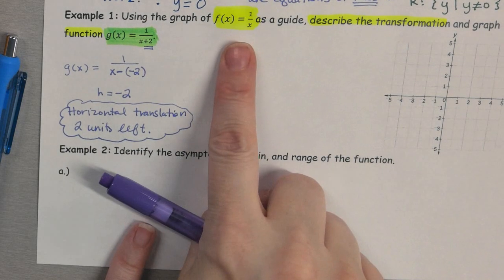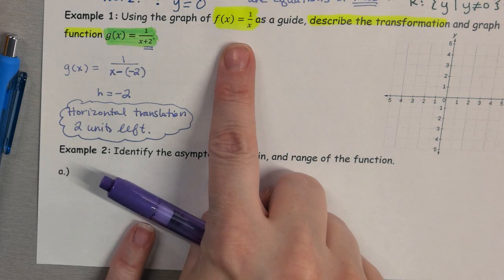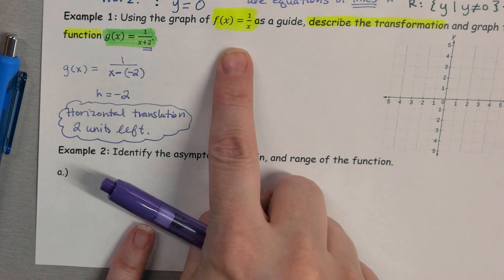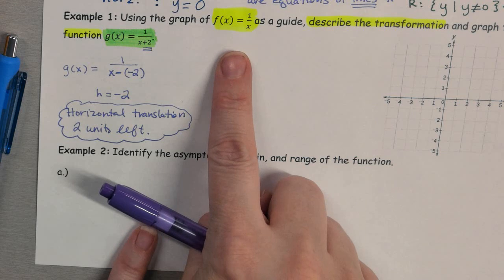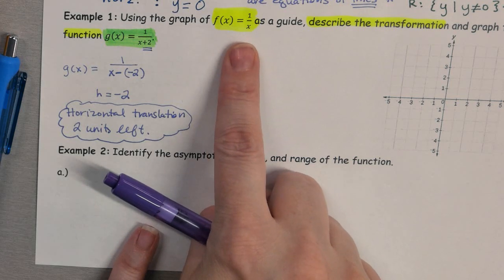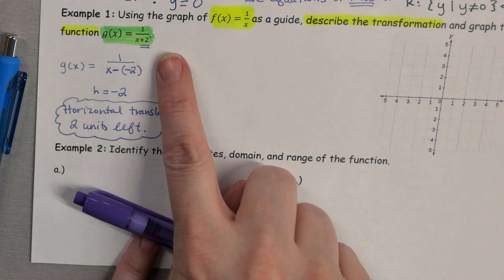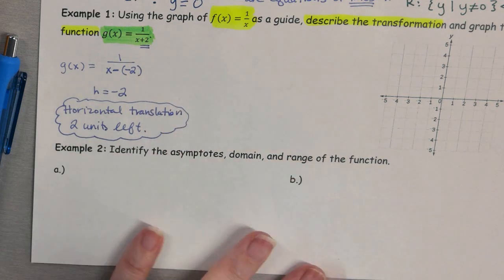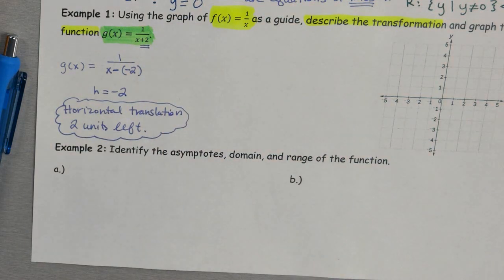Now it says to use this as a guide. Okay, so what I did is I plotted points for 1 over x, and then I did the translation for them. Okay, so we already listed some points for f of x.